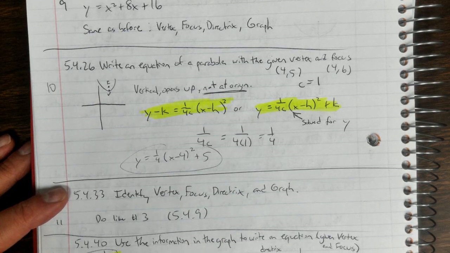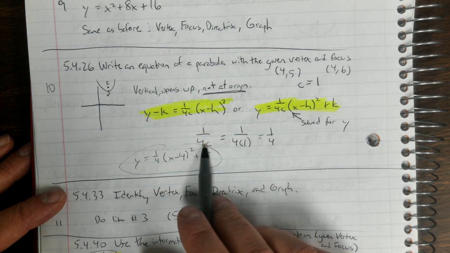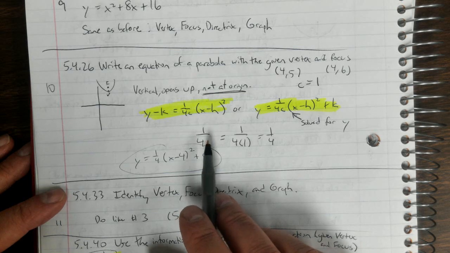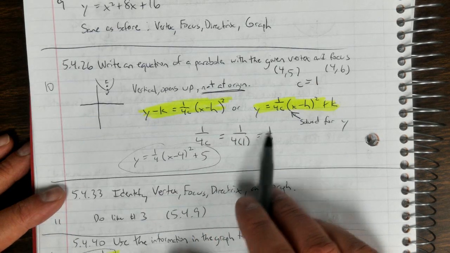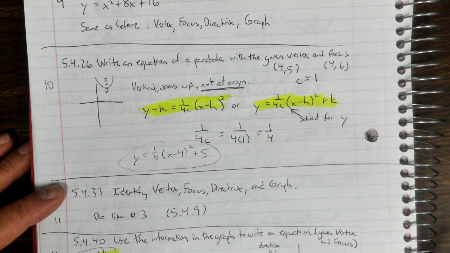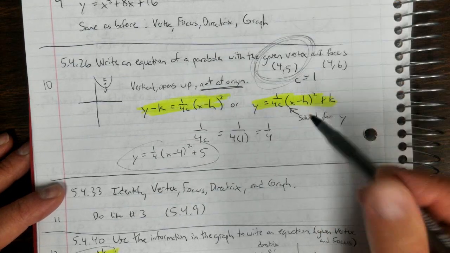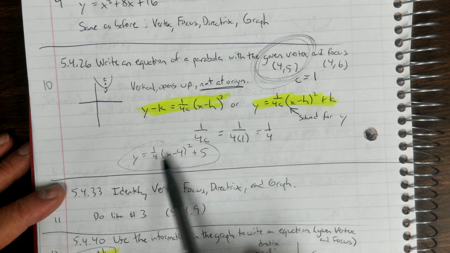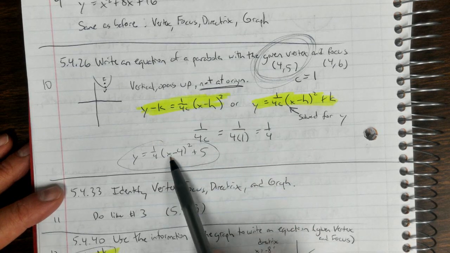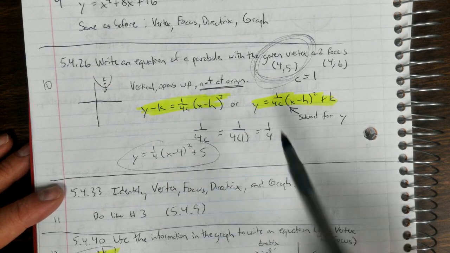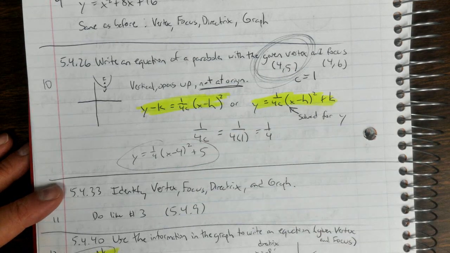The next part is you just set your 1 over 4c, like you plug in c as 1 for that. And so you have 1 over 4 times 1, so that's 1/4. Now, because you already know your vertex from this part, it's easy. You just put your y equal 1/4 from what we just did, then change your sign of your x value, because if it's x minus, that means move right. And then this is positive 5, which means go up 5, and so that's positive 5.